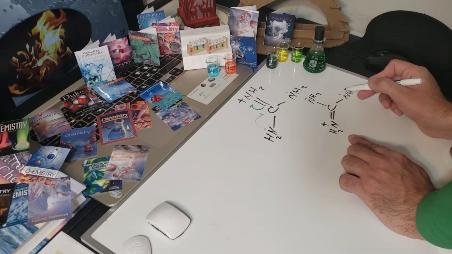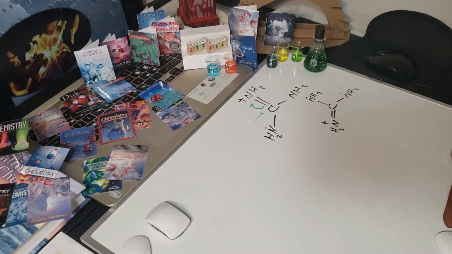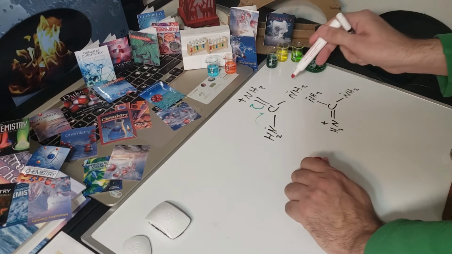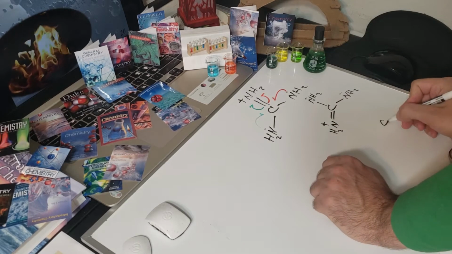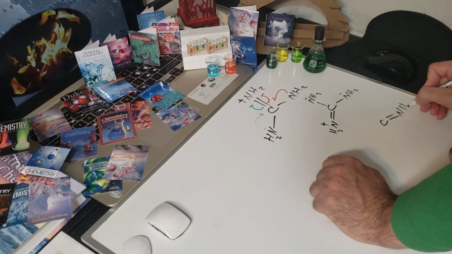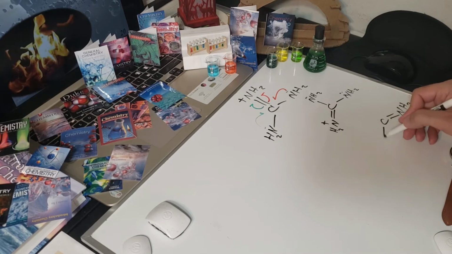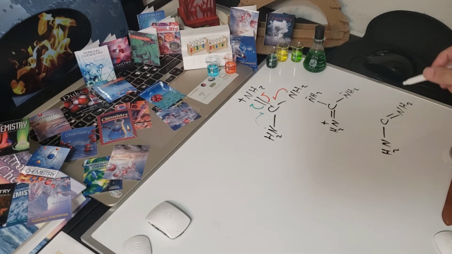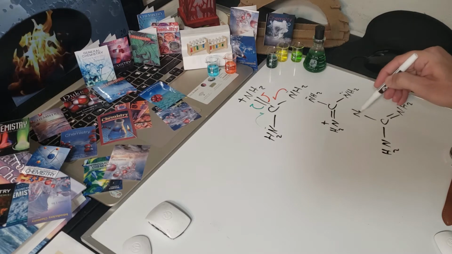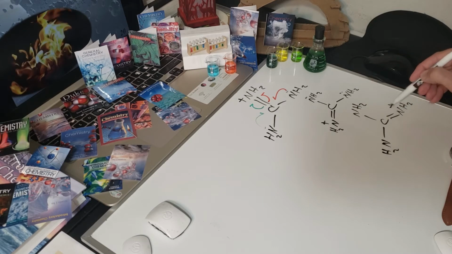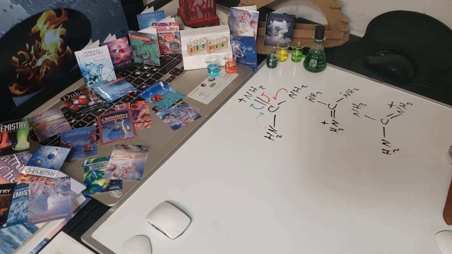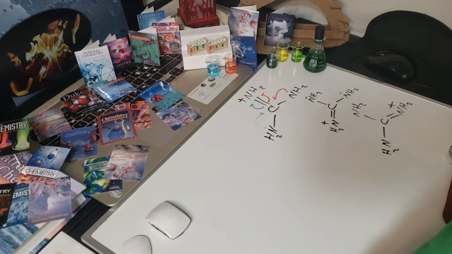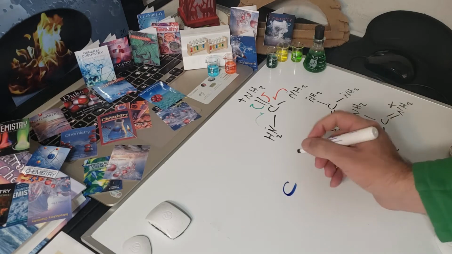You could do the exact same story with that one over there. I would like to show it in red. If you do that, you would have this third structure where your right side nitrogen becomes the one that is positive. Okay, so those are the three possible structures for this one. You can now draw the resonance hybrid.